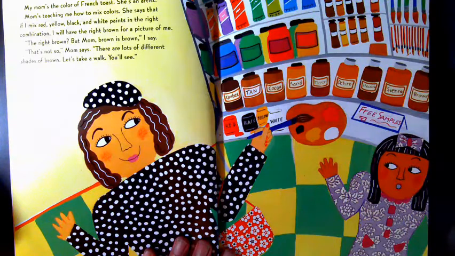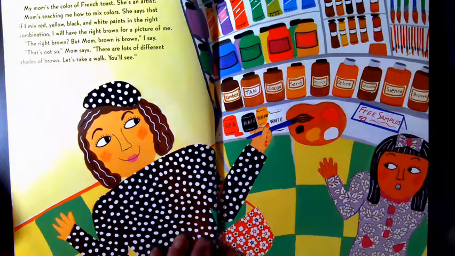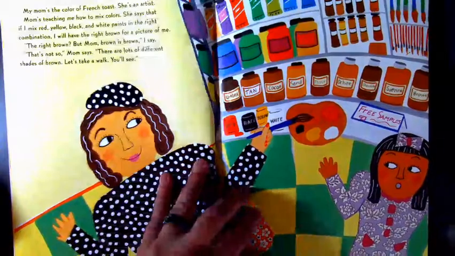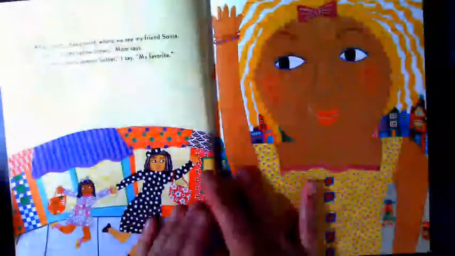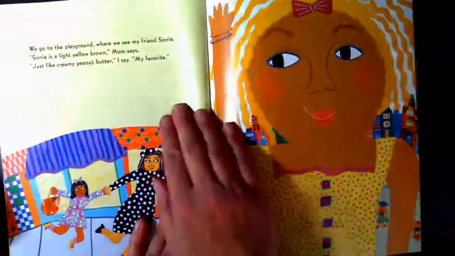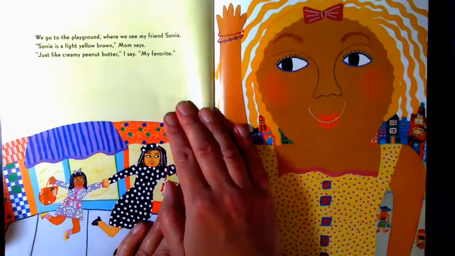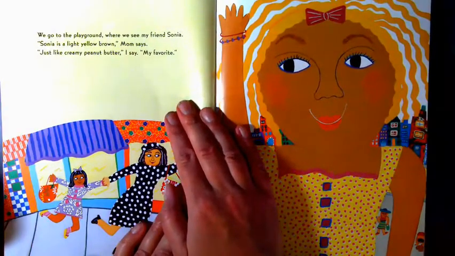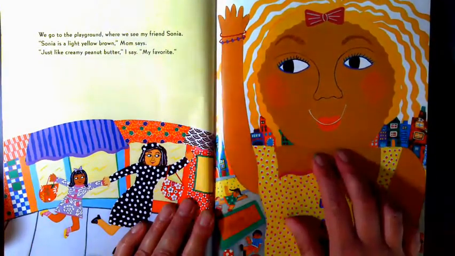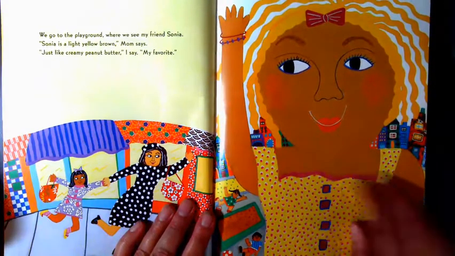But Mom, brown is brown, I say. That's not so, Mom says. There are lots of different shades of brown. Let's take a walk. You'll see. We go to the playground where we see my friend Sonia. Sonia is a light yellow-brown, says Mom. Just like creamy peanut butter, I say. My favorite.